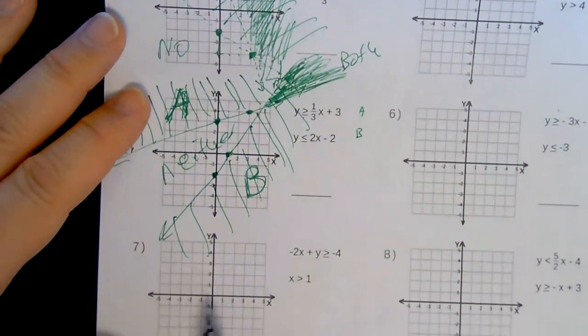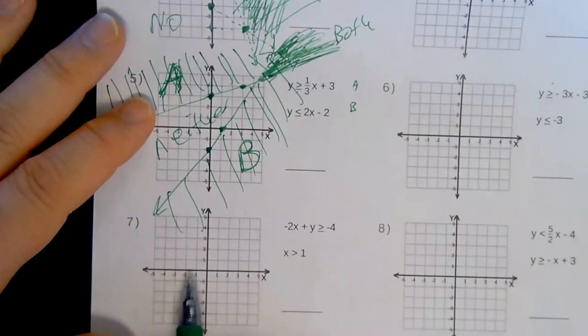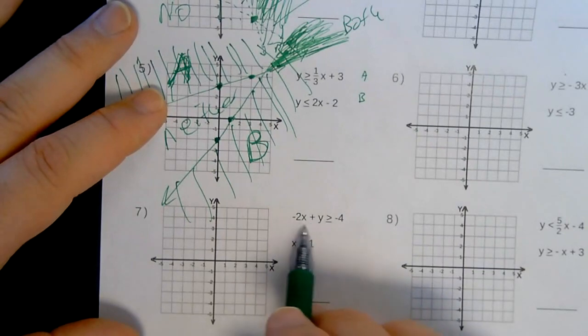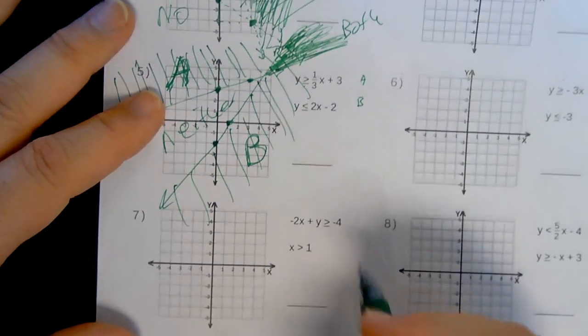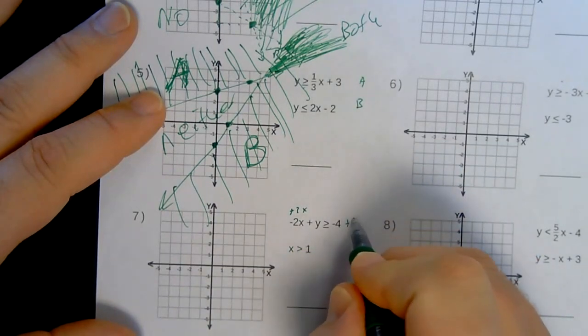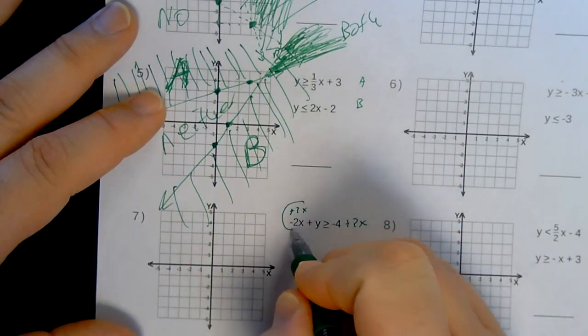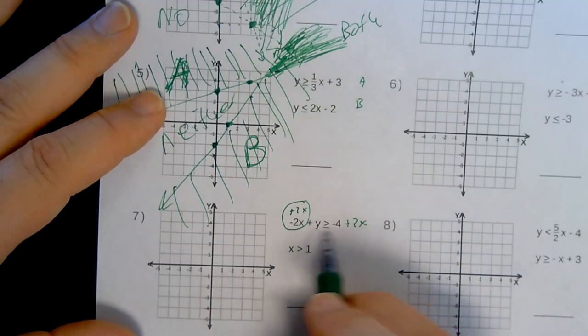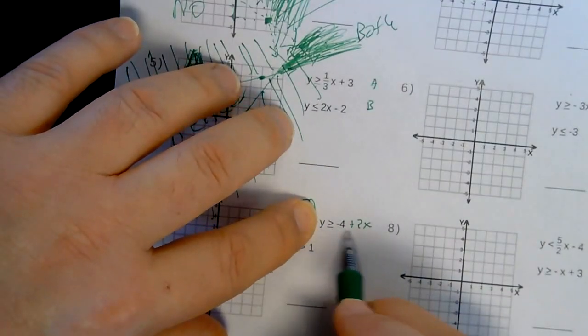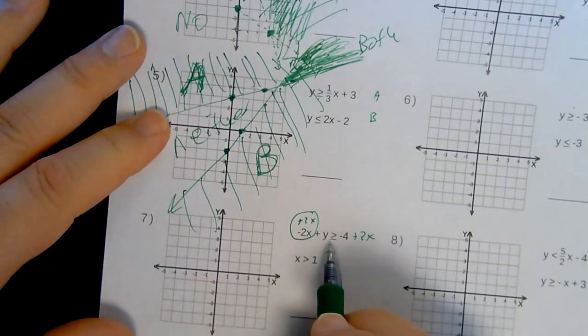Okay. All right, and the very last one we'll do number 7. All right, this is in this form. I don't like this form, so I'm going to add 2x to both sides, so I can get rid of that. I want to move it over so it's a little easier to graph. So now I'm looking at just y greater than or equal to -4 plus 2x.